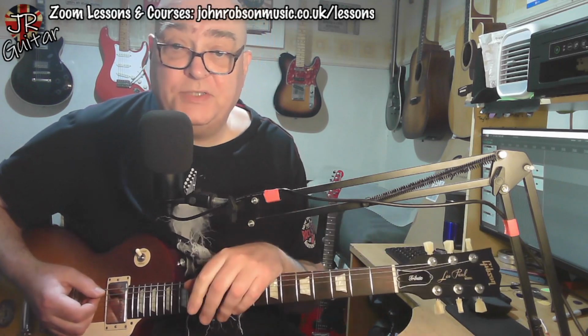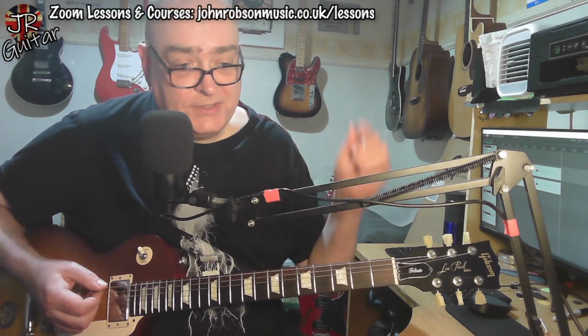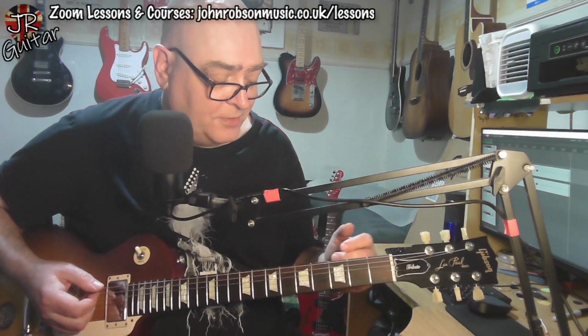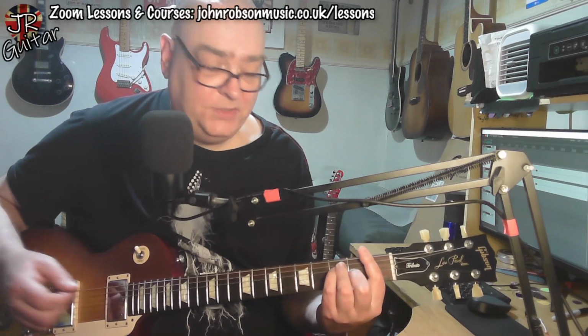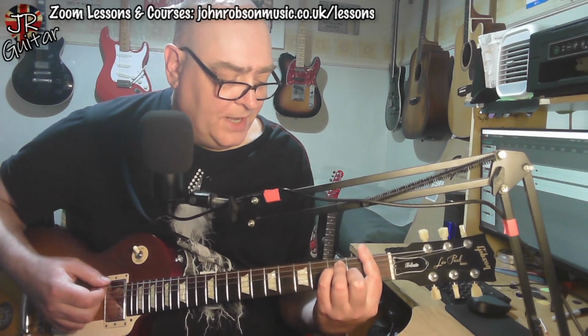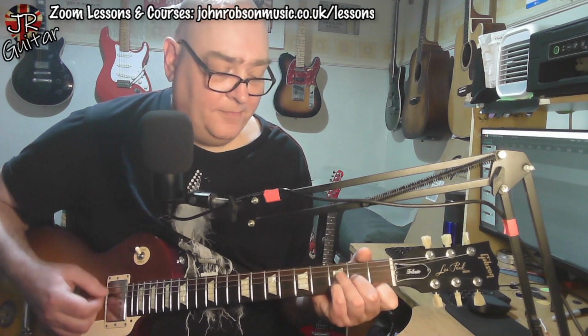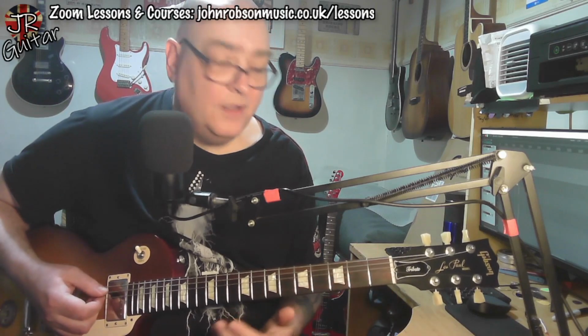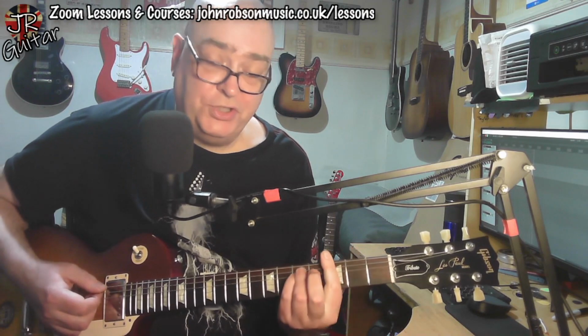Each one of those major chords has a relative minor, and again I've covered this in the past. Check out the links in the description if you are unsure of minors and relative majors, or majors and relative minors. But the relative minor of an F chord is D minor. The relative minor of a B flat chord is a G minor.